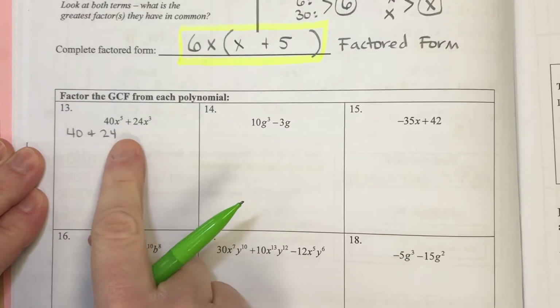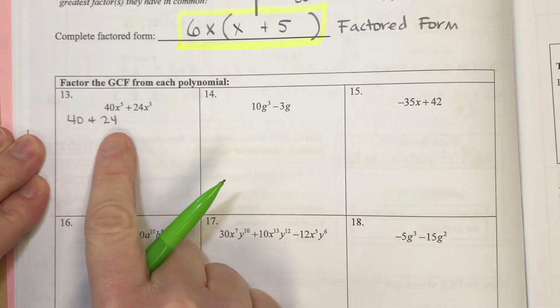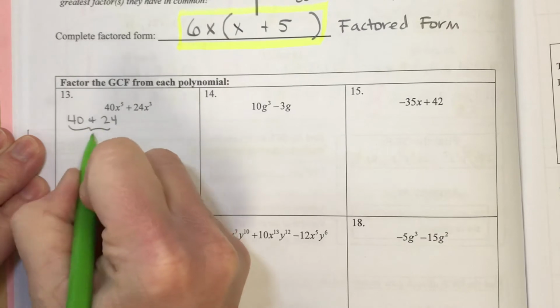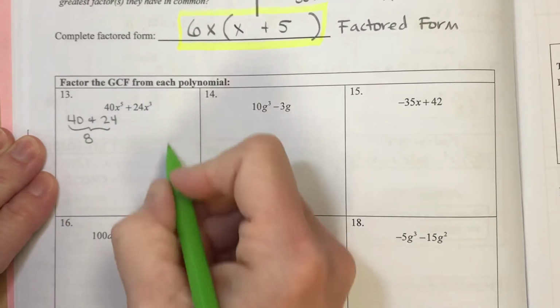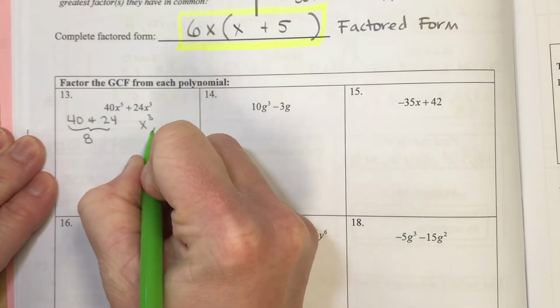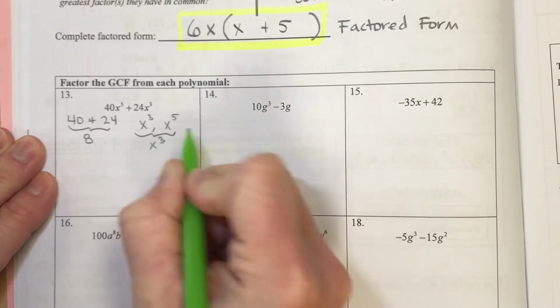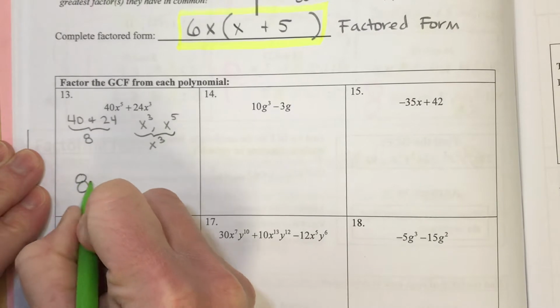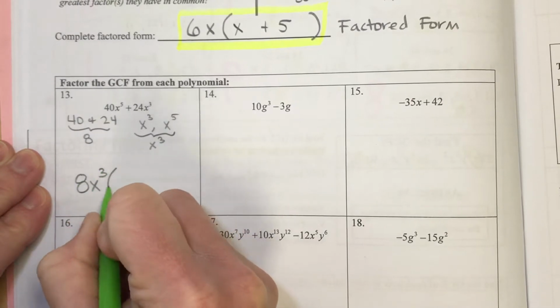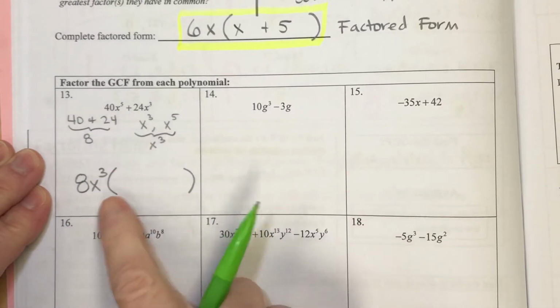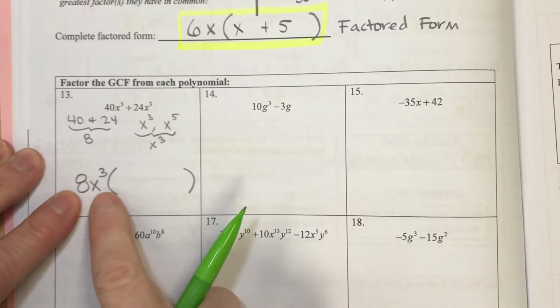if you need to make a list of those two numbers, go ahead, write out all the factors, but the greatest common factor here is going to be the number 8. And between x cubed and x to the 5th, the smaller of the powers is the 3, and so what we're going to do is factor out 8 and x cubed. And we're going to see what we get left over after we divide by 8 and x cubed.